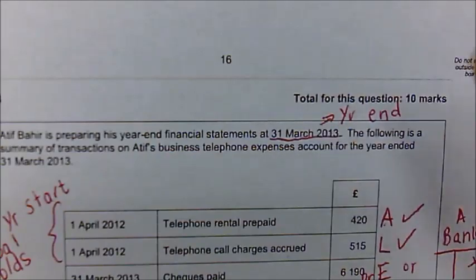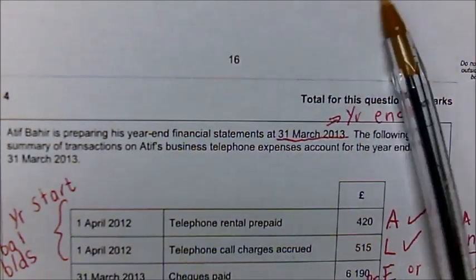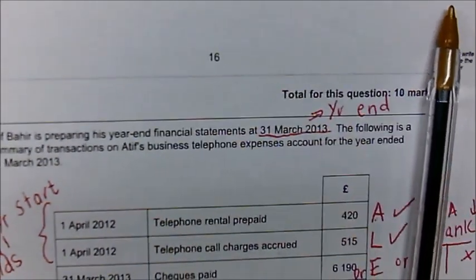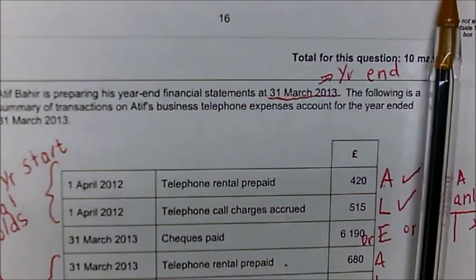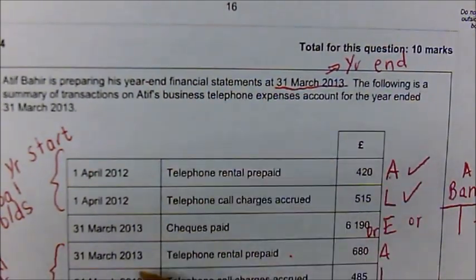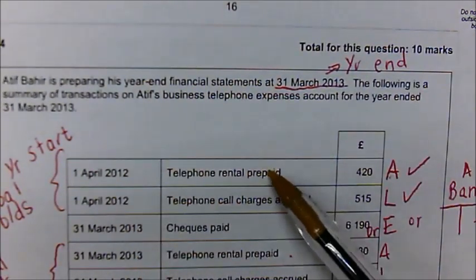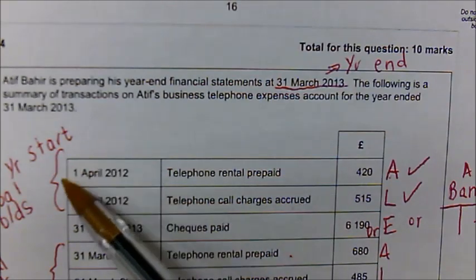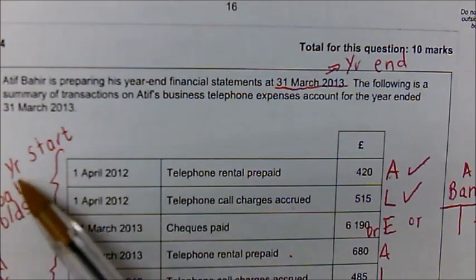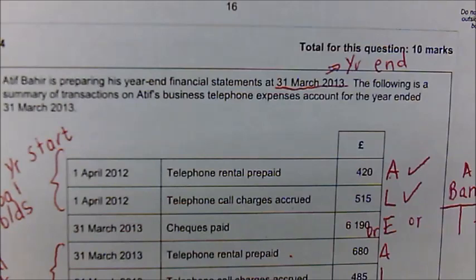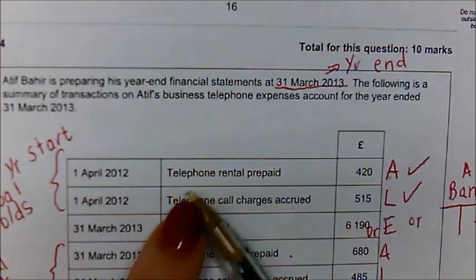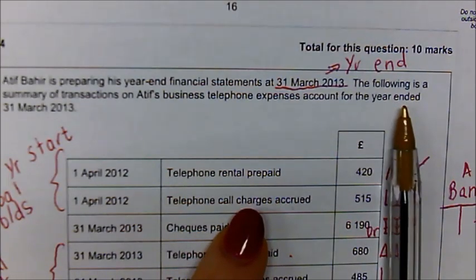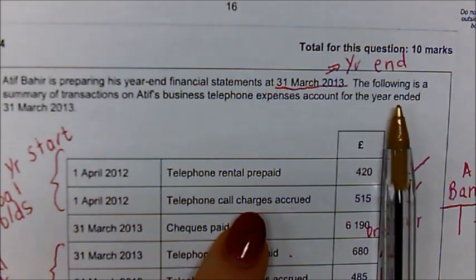So what I'm going to do is read this and plan it using PEARLS, and I'm going to pay really close attention to dates. We are given information here about prepayments and accruals at the year start. So these will be the balance b/d entries in the ledger account beneath. All I'm going to do to decide if they are a debit or a credit is use my understanding of my key terms.